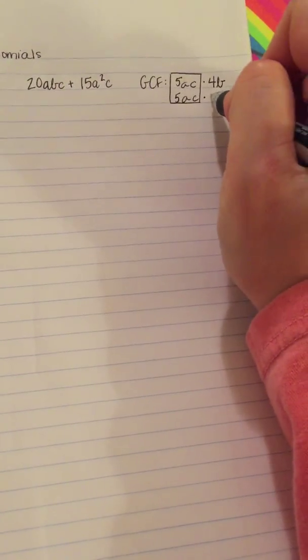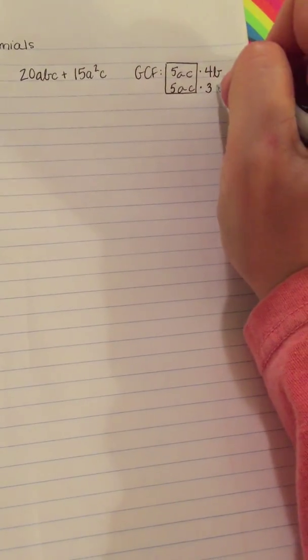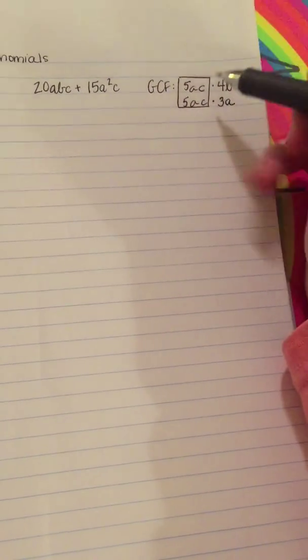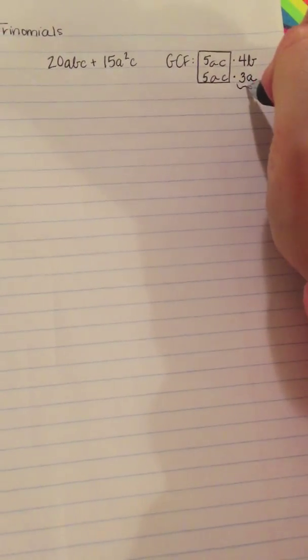Now, on the other hand, with the 5AC out of the second term, to get from 5 to 15, I have to multiply by 3. To get from A to A squared, I need to multiply by A. And then to get from C to C, I just multiply by 1, so I really don't need to multiply by anything in this one. Okay? These, remember, are my leftovers.